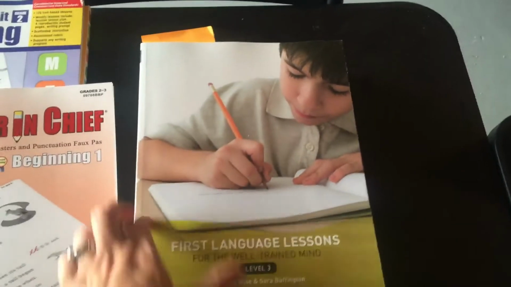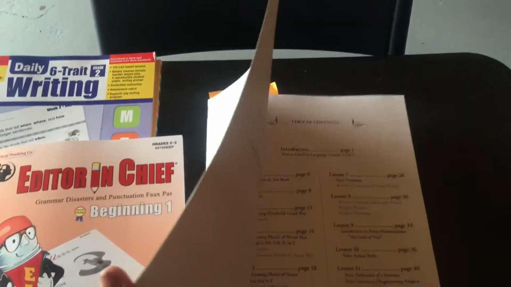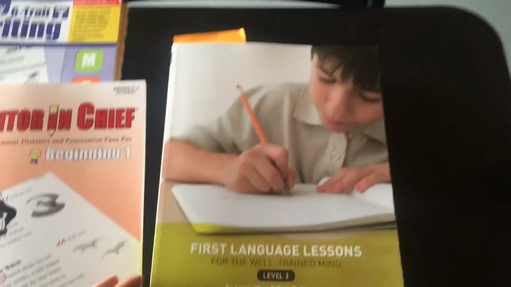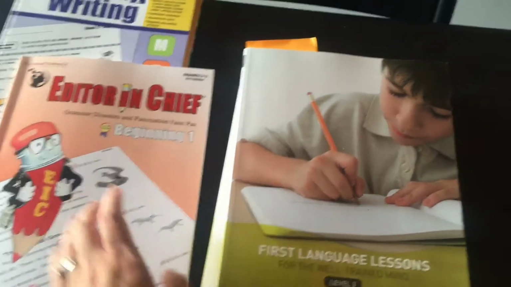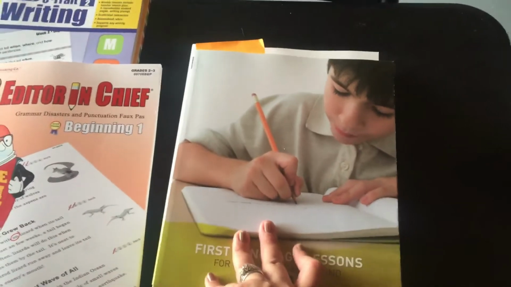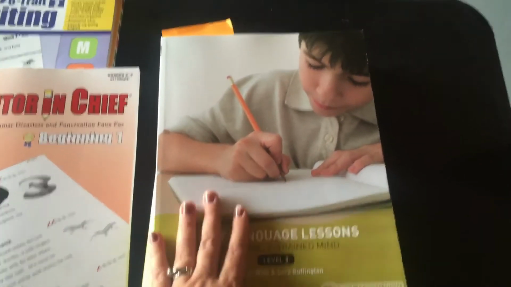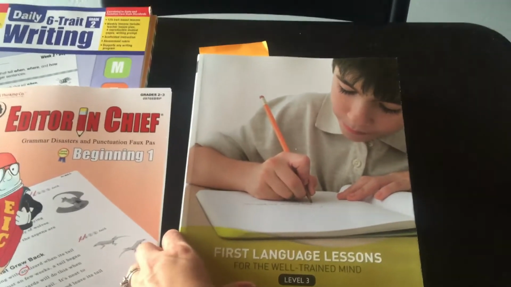We got First Language Lessons Level 3 for the Well-Trained Mind. We started it, and let's see, I think we're on lesson, what are we on? Okay, so we're on lesson 10. We have kind of stopped doing this. It's getting a little bit monotonous, so we've started doing this one more. I think we'll go back to it, but I think the problem is that so far everything in here we've already learned in Foundations, so it's just getting a little bit old.